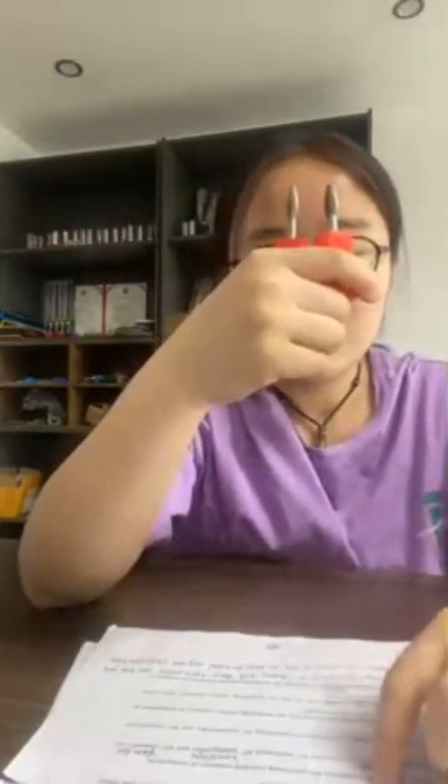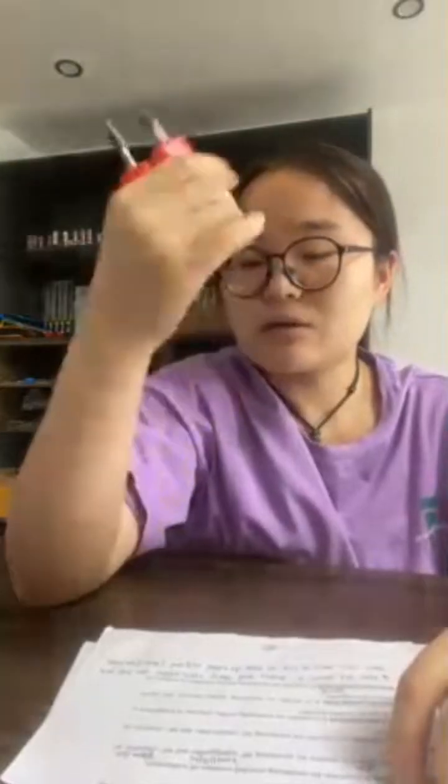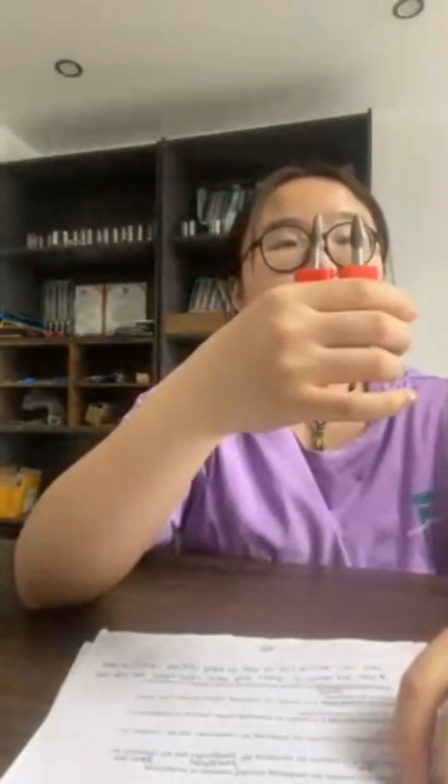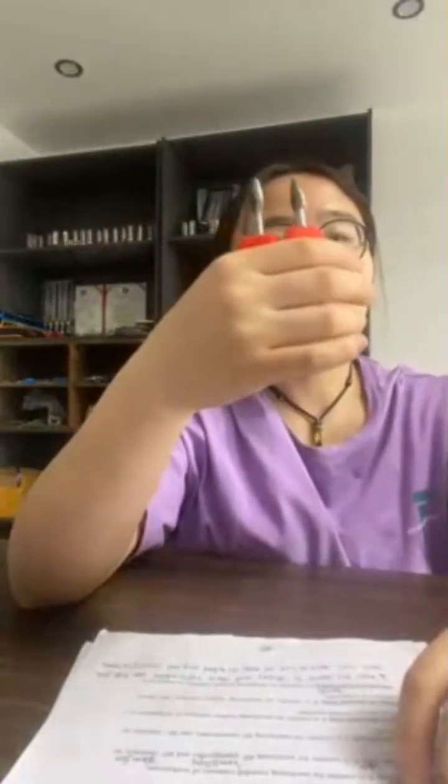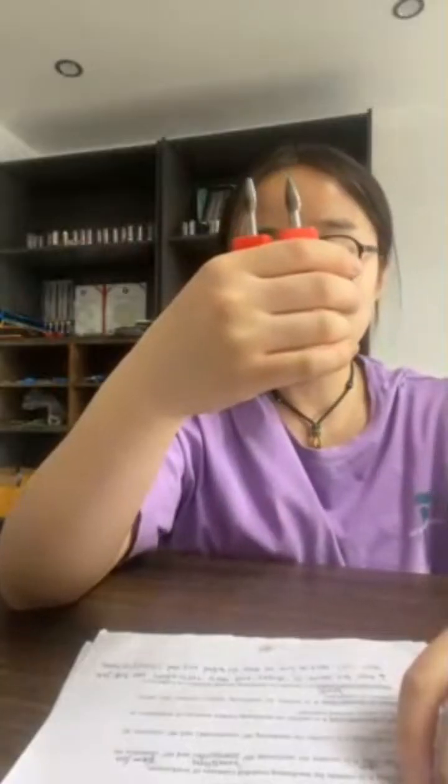And the shape H is film. Film is suitable for machining the rounded contour of the workpiece. So if we want to machine the rounded contour of the workpiece, we can choose this one.